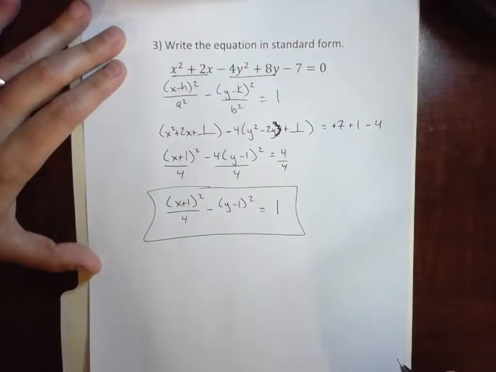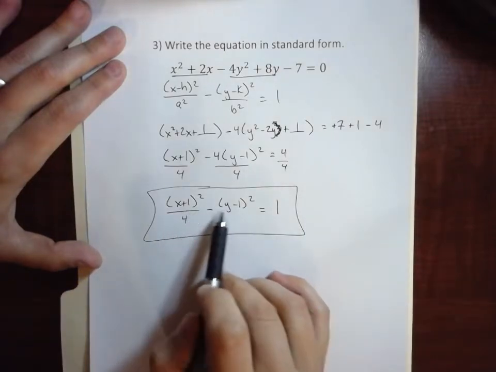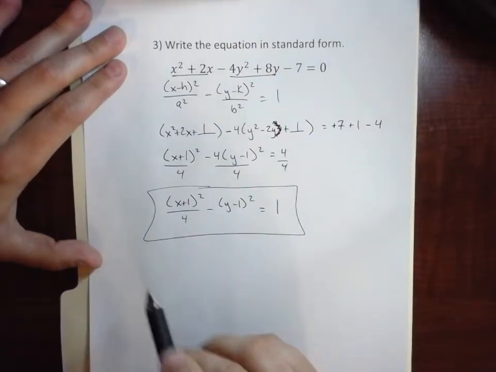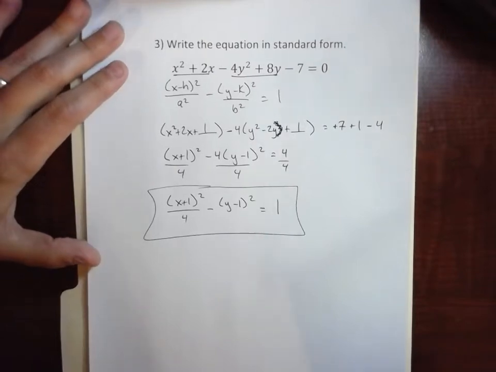And there is that hyperbola in standard form. Again, we could get the center real easy and go make a sketch if we wanted to, but just want to feel comfortable completing the square there.